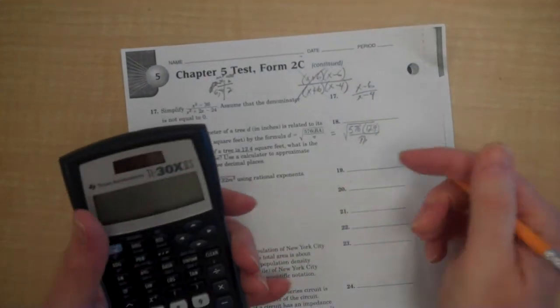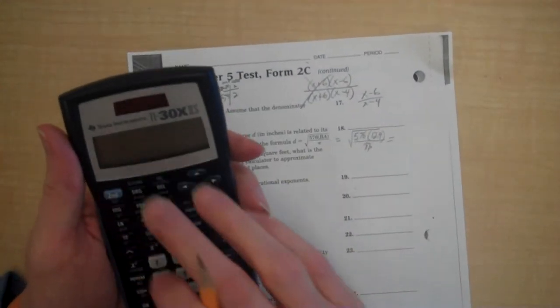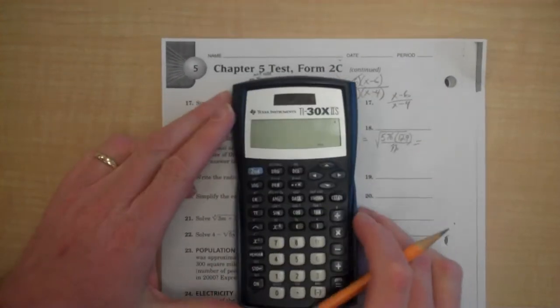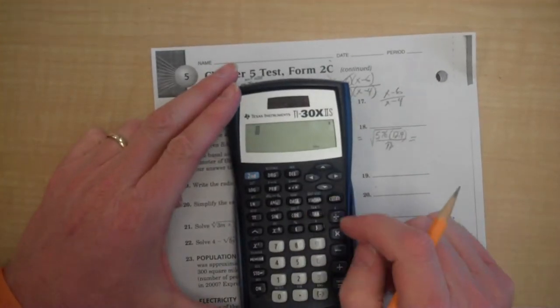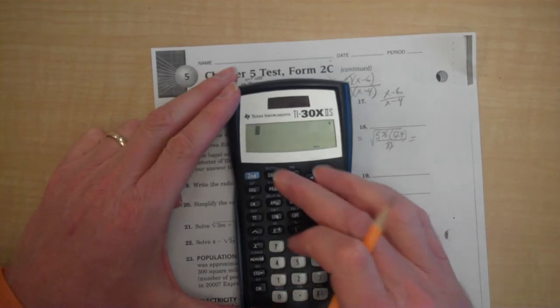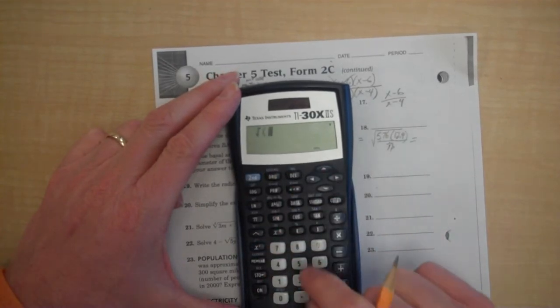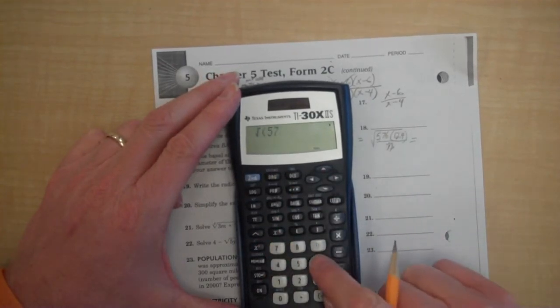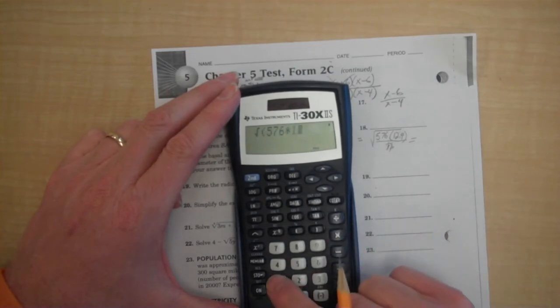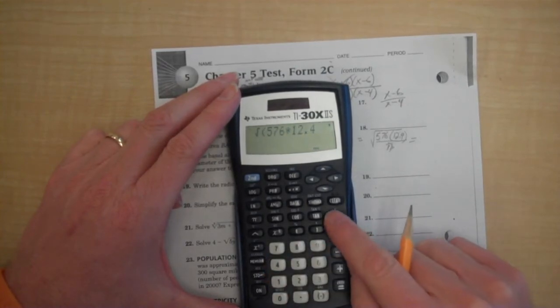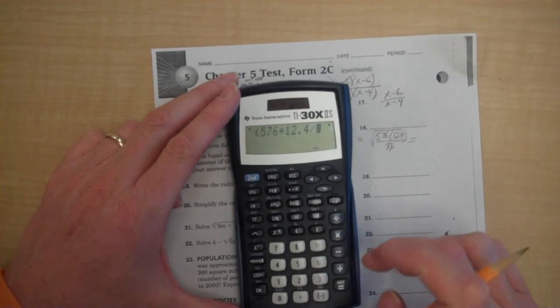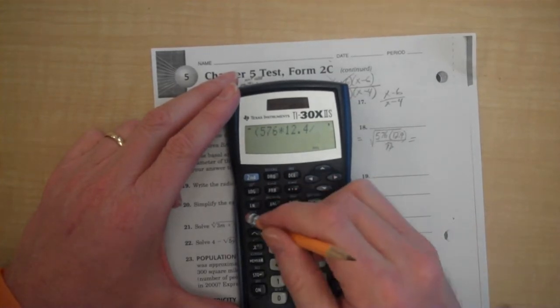Okay, and then it becomes a calculator problem. Let's take the square root of 576 times 12.4 divided by pi, which is right there.